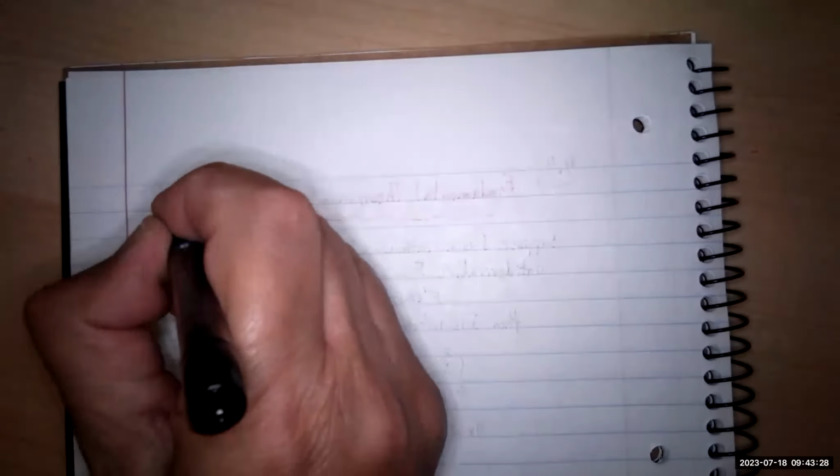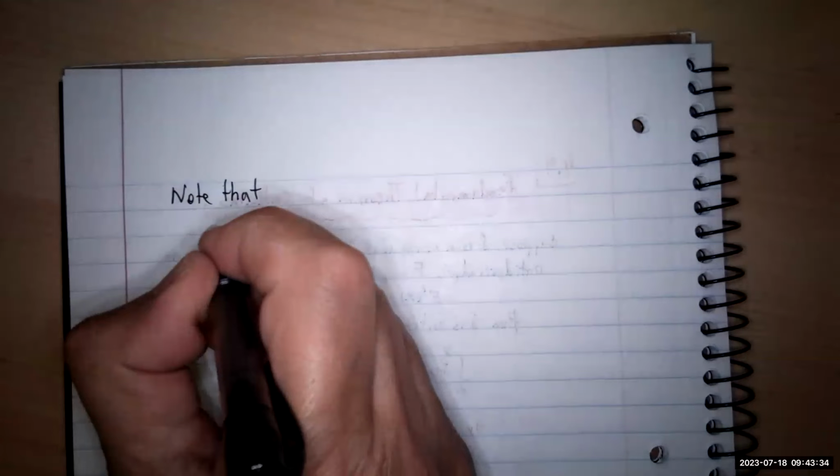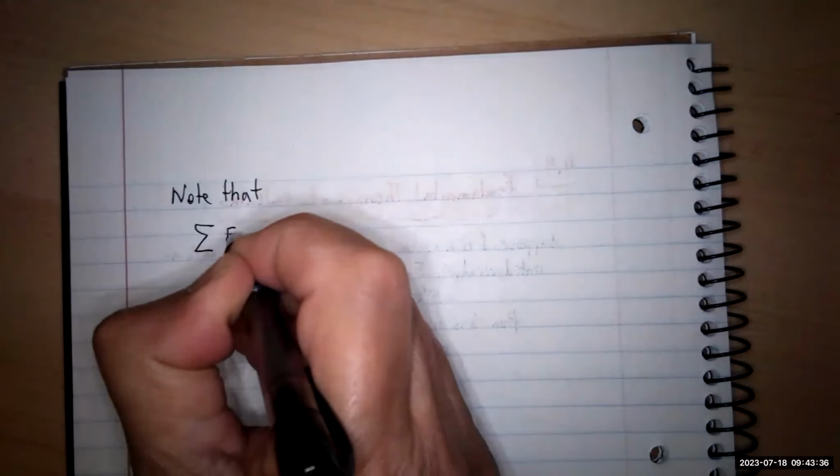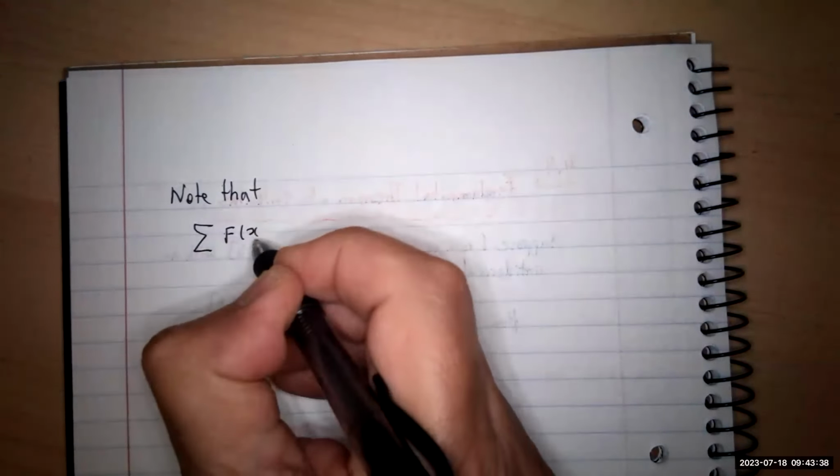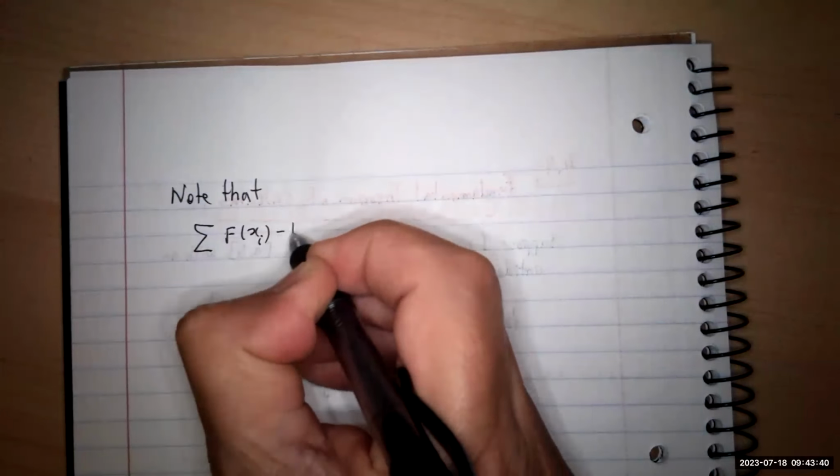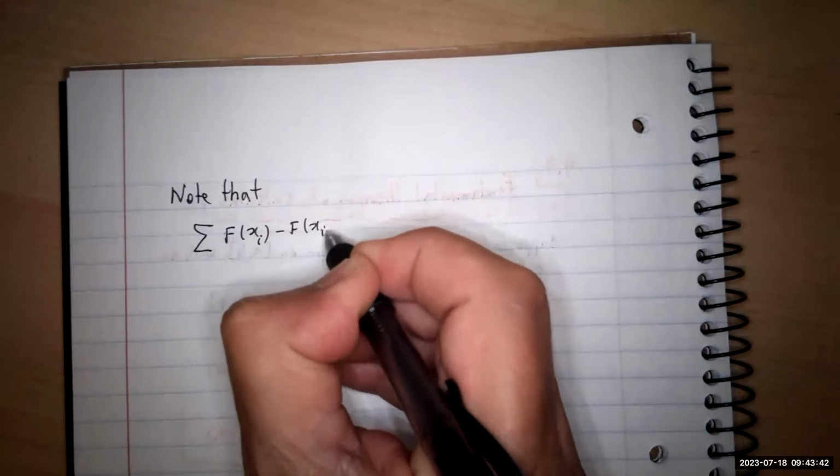If you open up this sigma, note that it's a great technique. So if you open up this, you see you have f of x sub i minus f of x sub i minus 1.